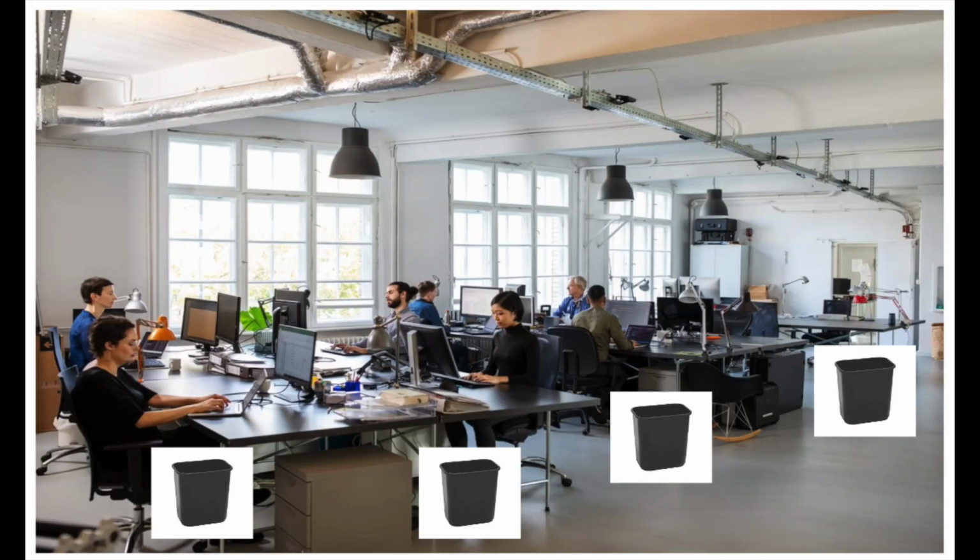Office space has evolved to become more open and collaborative, but with that comes the challenge of managing the waste produced by multiple people. This can become a point of inefficiency for janitorial staff, who have to check and empty each bin individually every night. That's where our autonomous trash robot comes in.